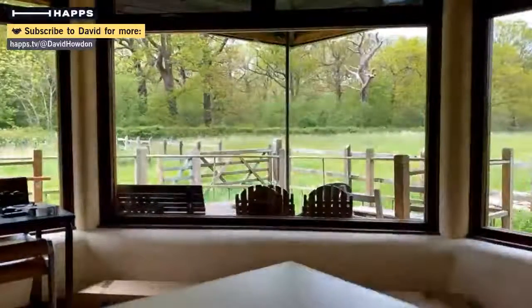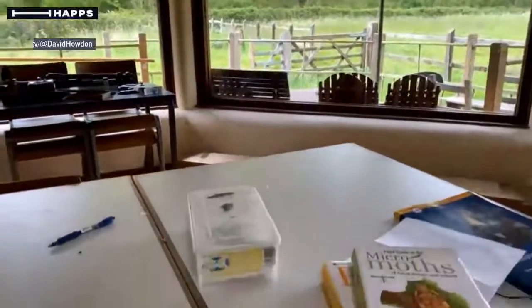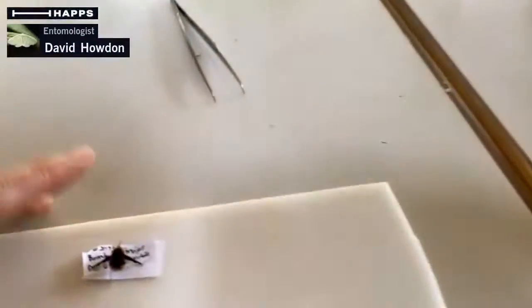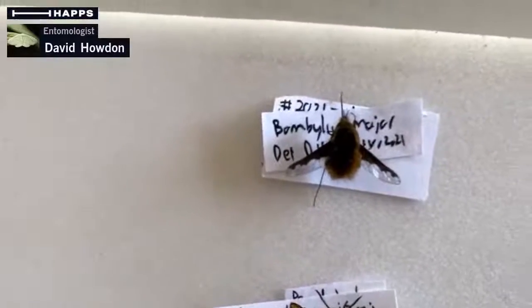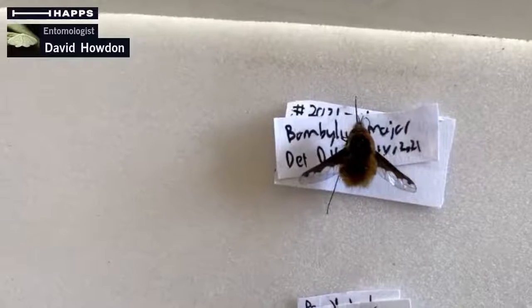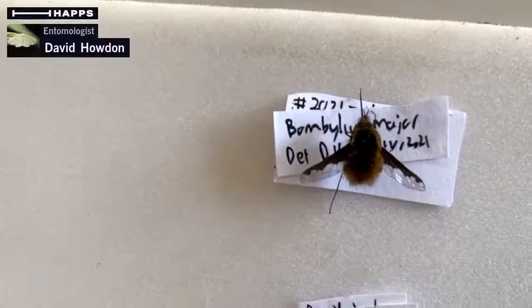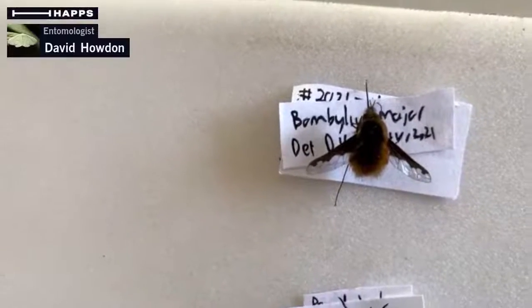But then we've got some other insects, and I'll show you 3 examples. Again, we'll just turn around and we'll start here. This is a type of fly. It's called Bombylius major, or a bee fly.